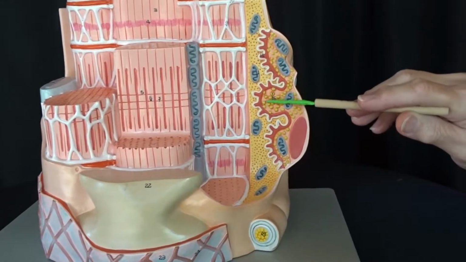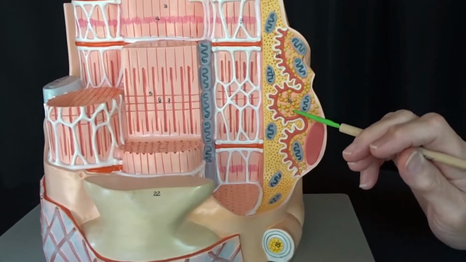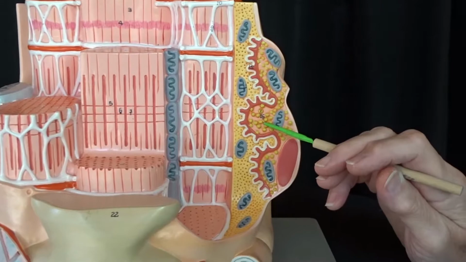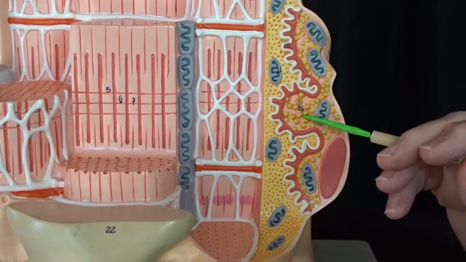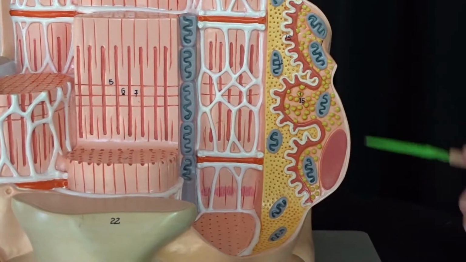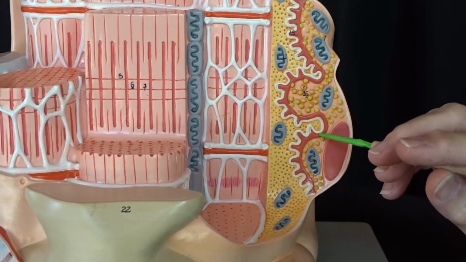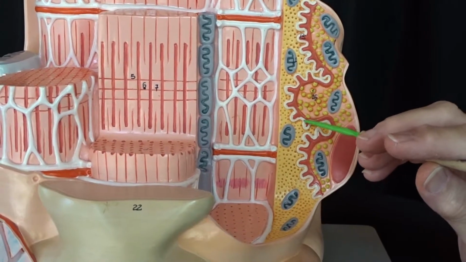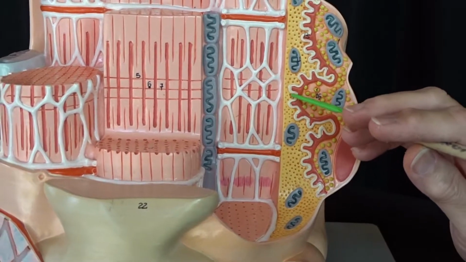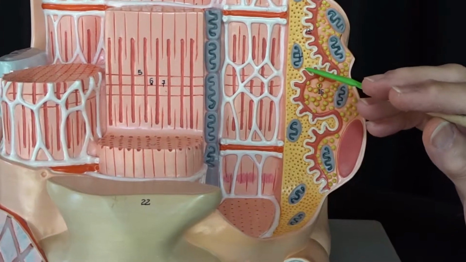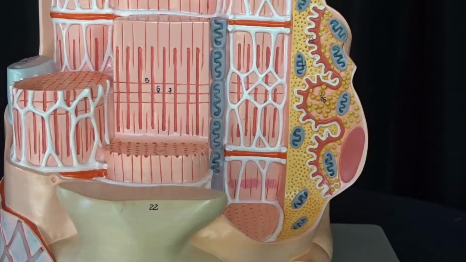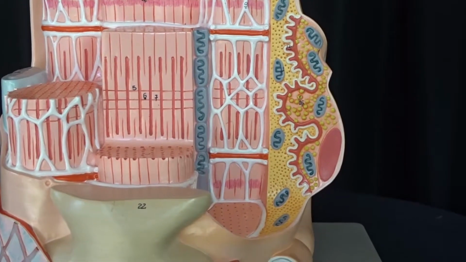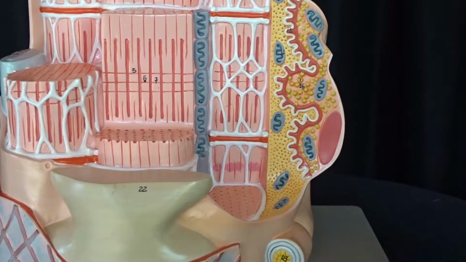This is the axon terminal, and these round little balls are synaptic vesicles that are filled with a neurotransmitter called acetylcholine. Now, look at the white, and that is the folded motor end plate, that is the folded membrane of the skeletal muscle fiber that lies right underneath the axon terminal.